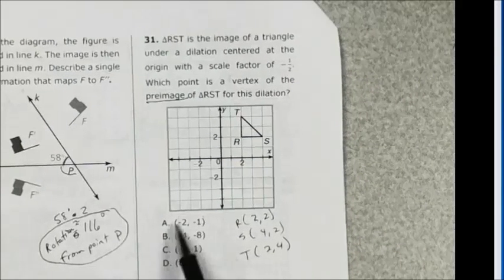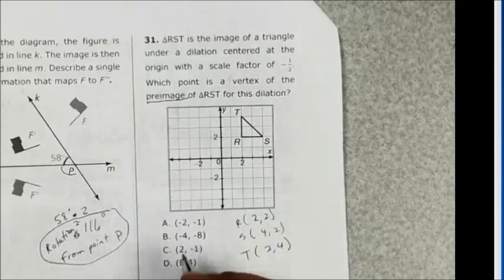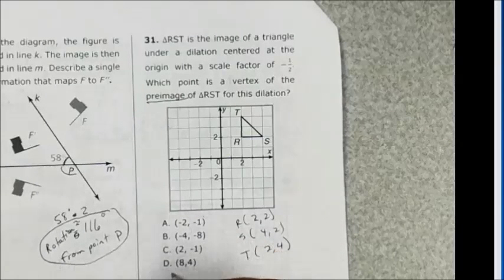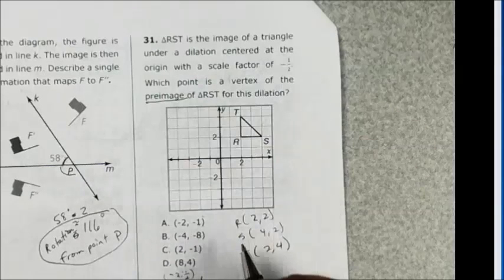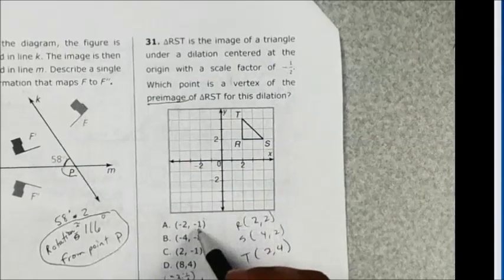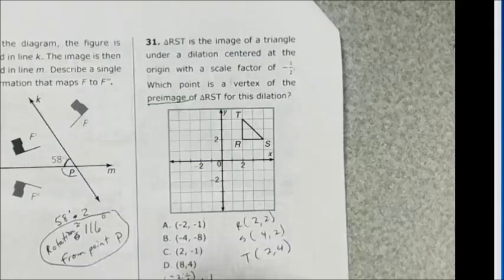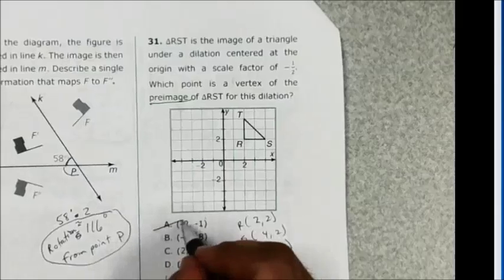All right, so I'm going to take these points and I want to multiply them by a -1/2. So if I got -2 times a -1/2, that gives me a +1. And -1 times a -1/2, that gives me a +1/2. All right, so that's none of these points here, so I know A's out.